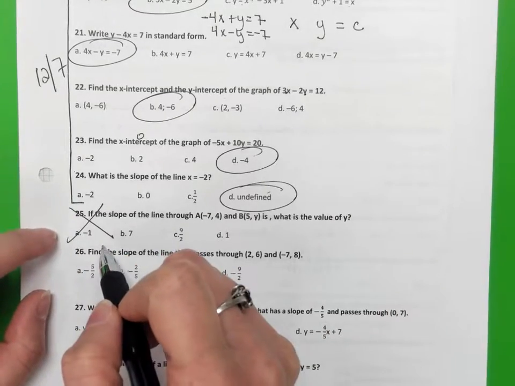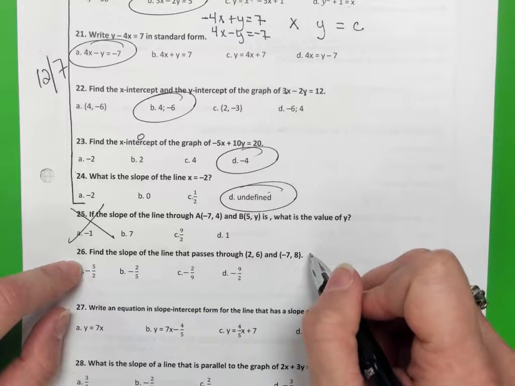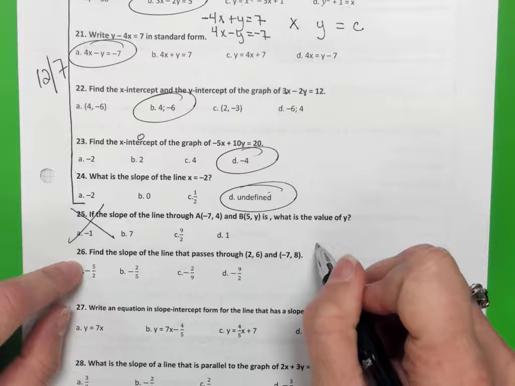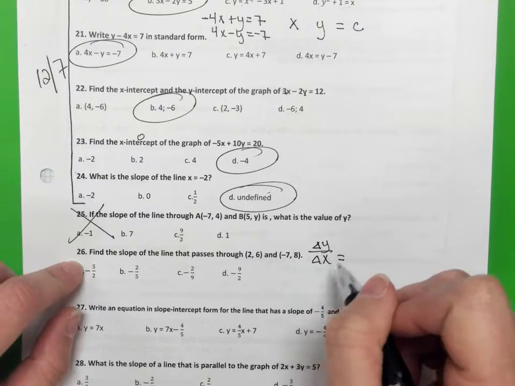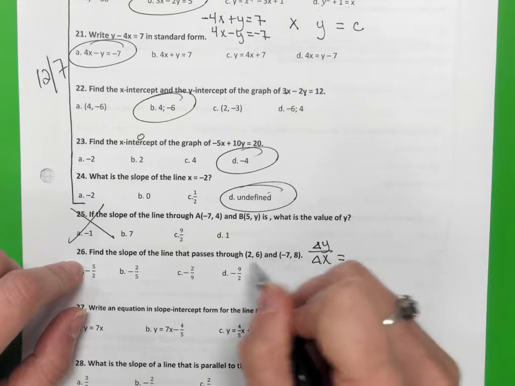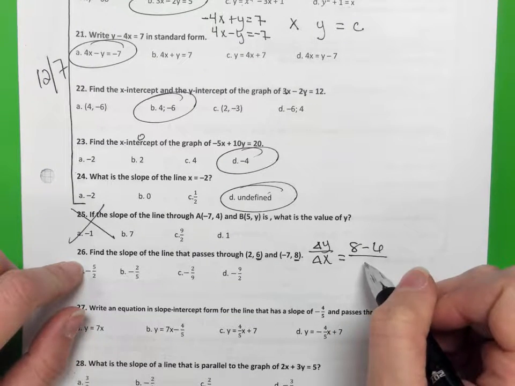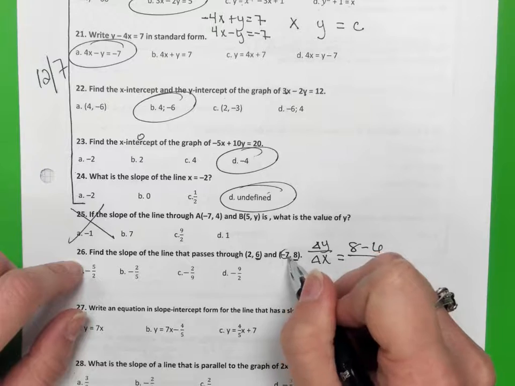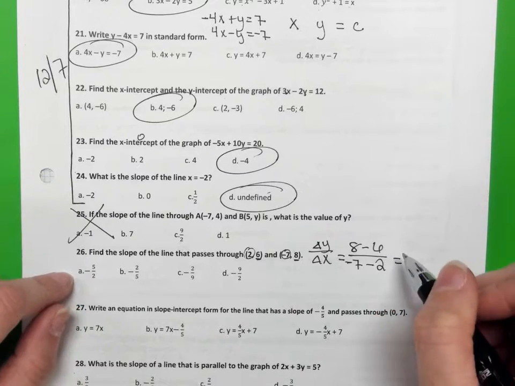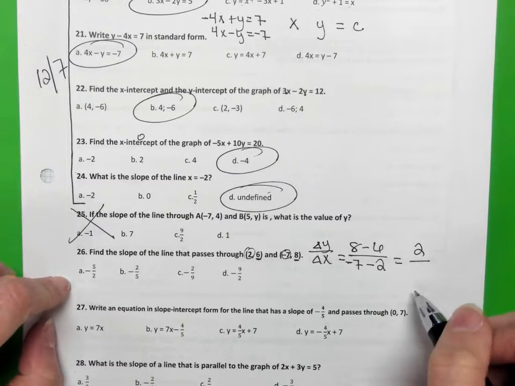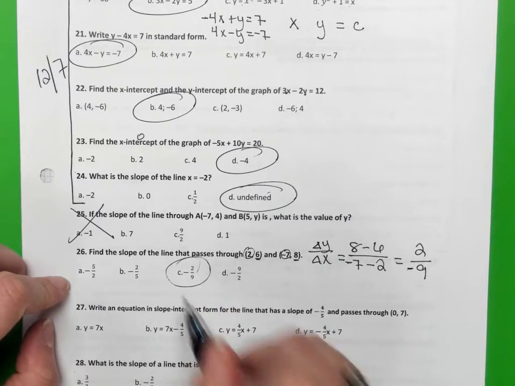All right, 25 you can mark out. We're not going to do that one. 26, find the slope. What is slope? Change in Y over change in X. There you go. All right, what are your two Y values? 6 and 8. Very good. I'm going to do 8 minus 6. Doesn't really matter. What's the X value that goes with 8? Negative 7. Minus, what's the X value that goes with 6? 2. Very good. What's 8 minus 6? I just gave the answer of 2. What's negative 7 minus 2? Negative 9. And that would be C.